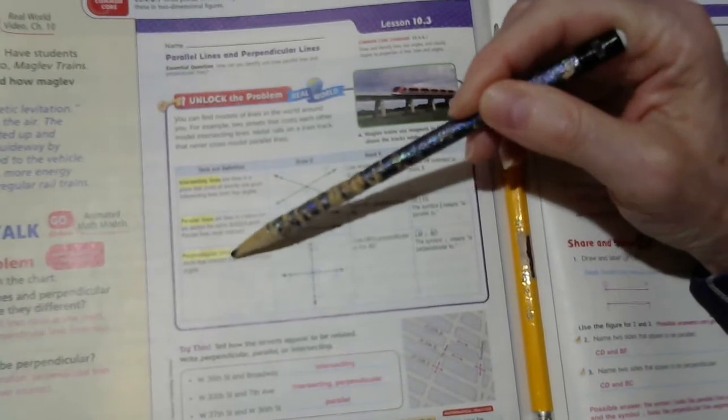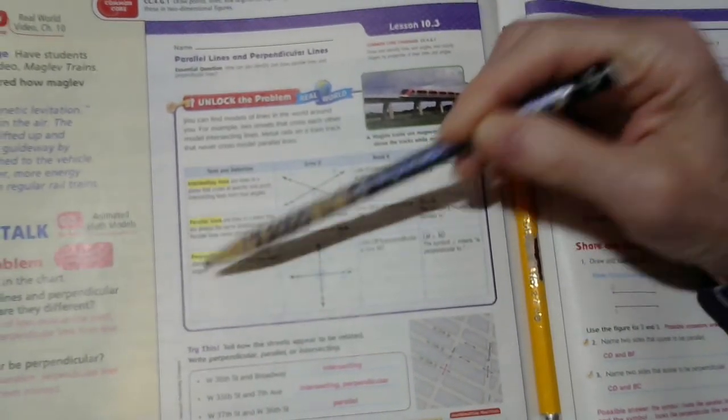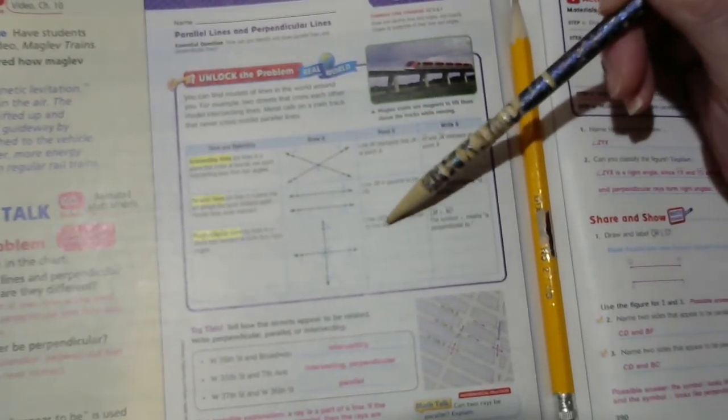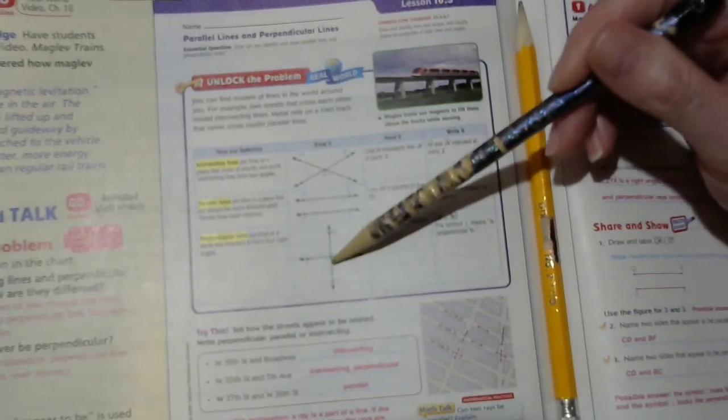Perpendicular lines are lines in a plane that intersect to form 4 right angles. Line LM is perpendicular to line NO, and they form 4 right angles. The symbol with 1 line and then a bottom to it that looks like an upside down T means is perpendicular to. So LM is perpendicular to NO in this case.